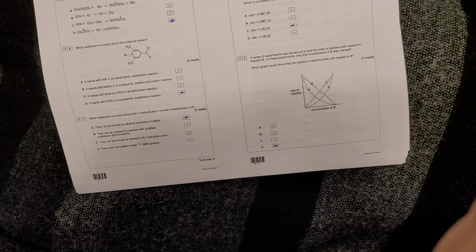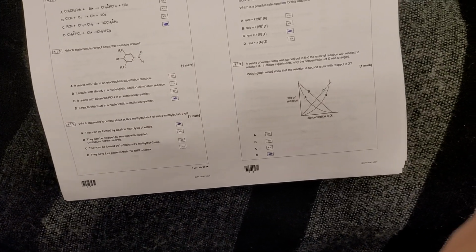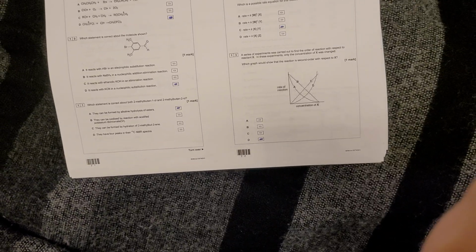Which statement is correct about 2-methylbutan-1-ol or 2-methylbutan-2-ol, or can they both be formed? It can be formed by alkaline hydrolysis of esters.